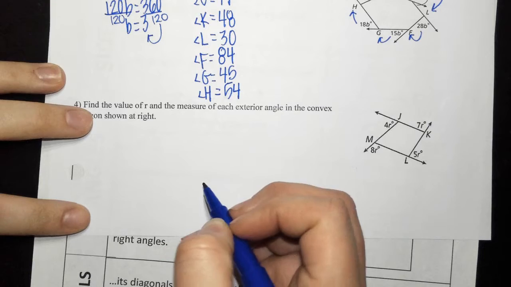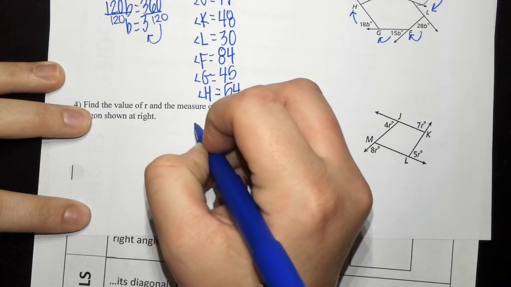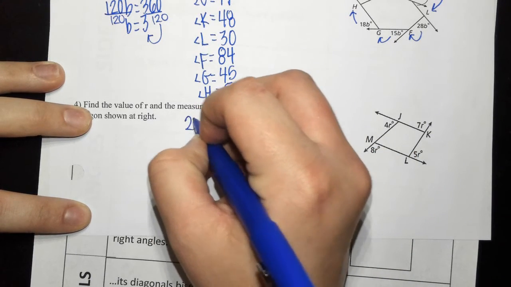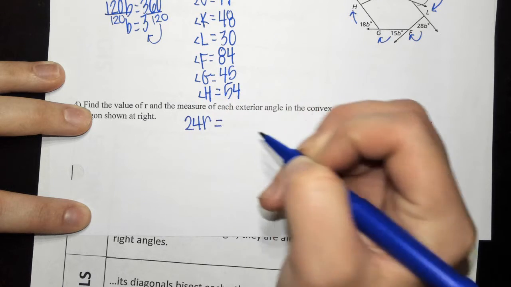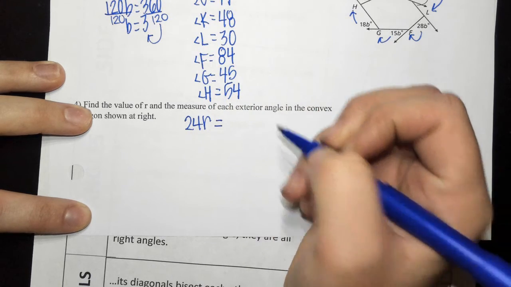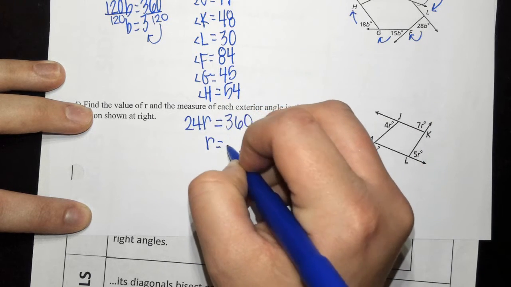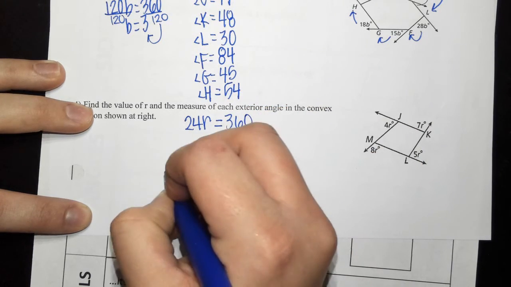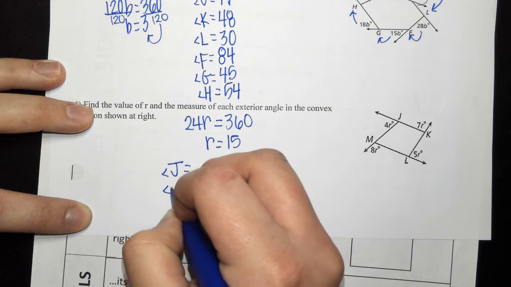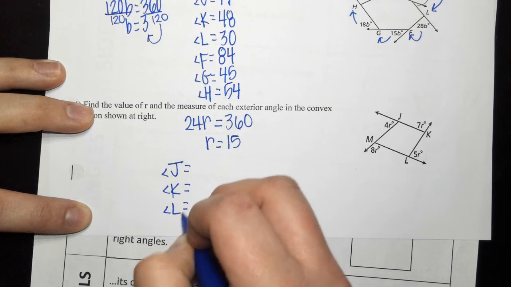Okay, how many R's did you have? 24. 24? Okay. Is that what y'all said? I said 4. You said 4. Oh, okay, I'm sorry. So it was not equal to 360, right? Now what was R? 15. Okay, so we have to plug it back into J, K, L, and M. Thank you.